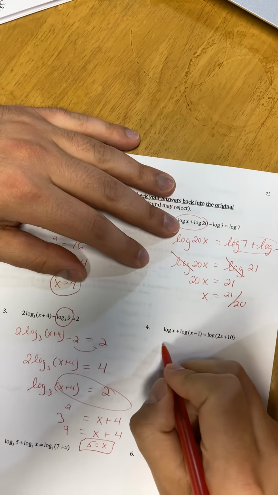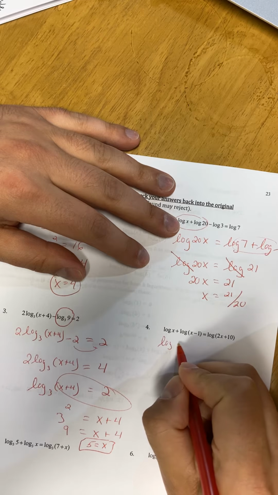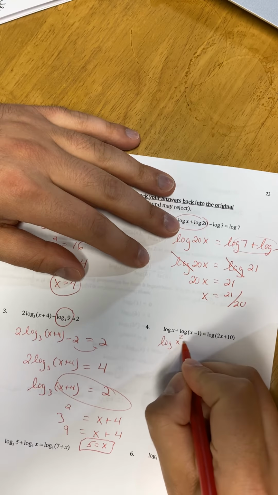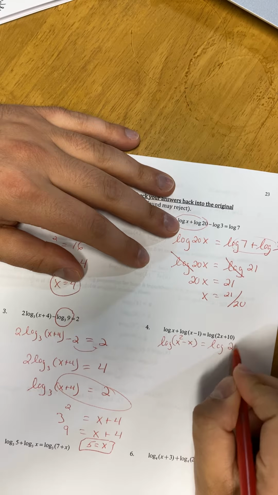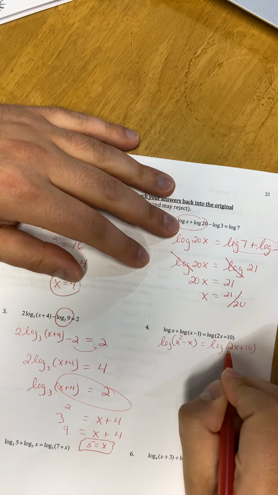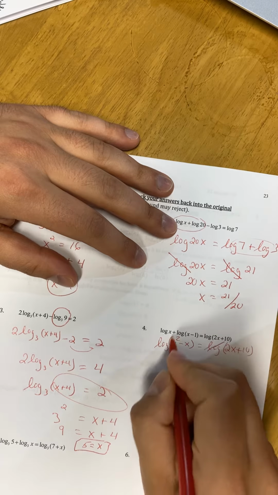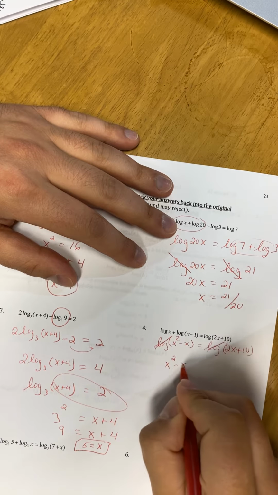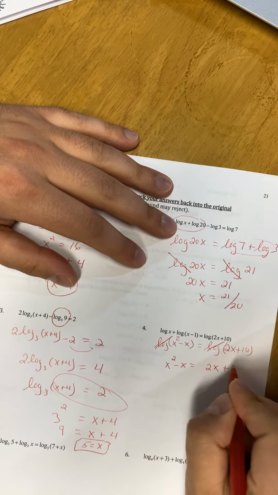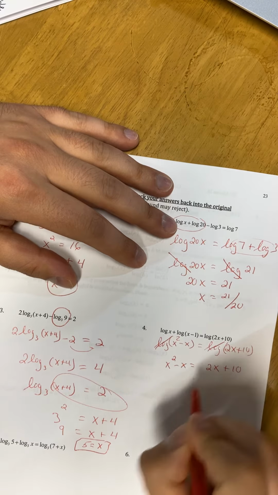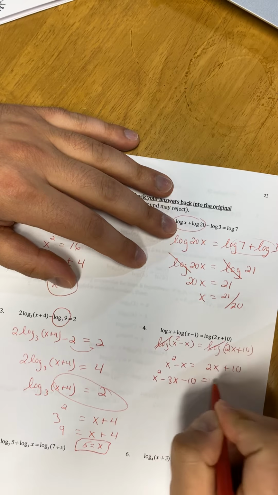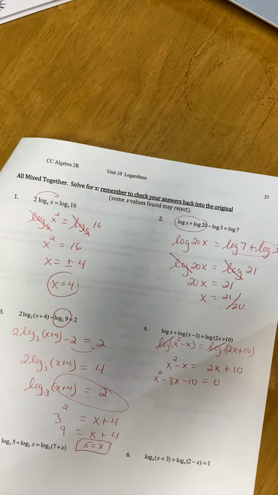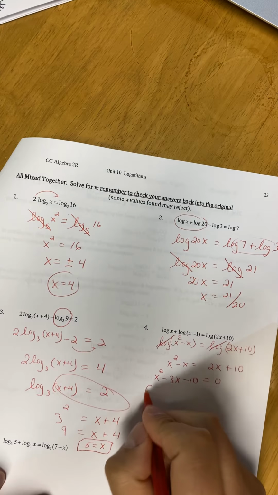This one, let's use properties. Log, that's going to be x squared minus x, multiplying. Log 2x plus 10. So with this one, I could drop the logs. X squared minus x is 2x plus 10. Subtract 2x. Subtract the 10. I get 0. Factor it.